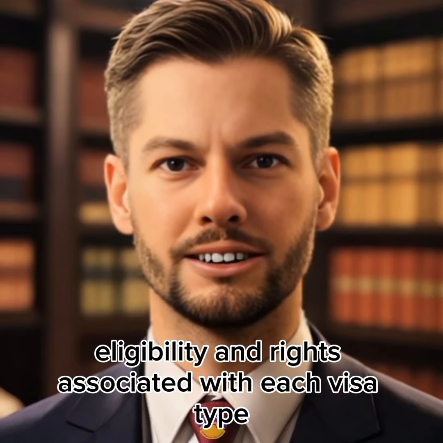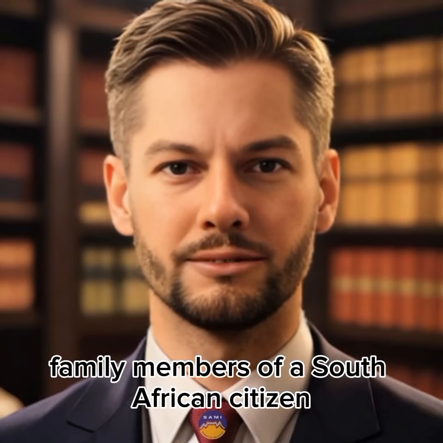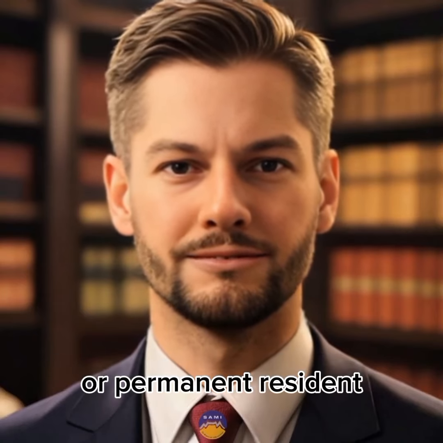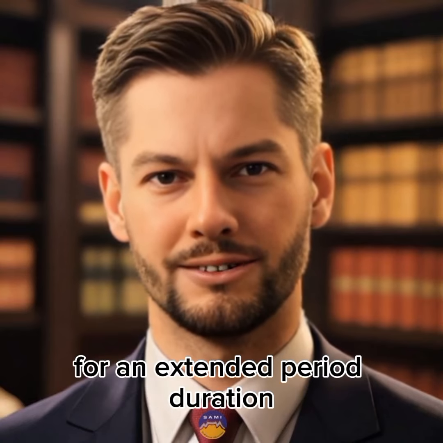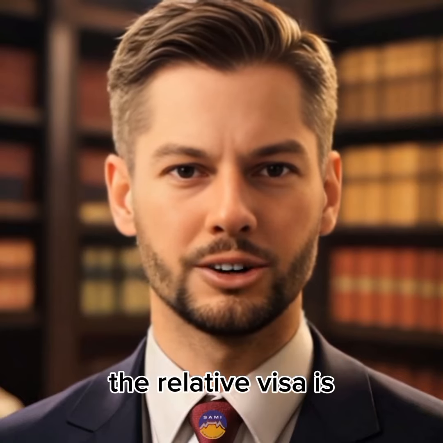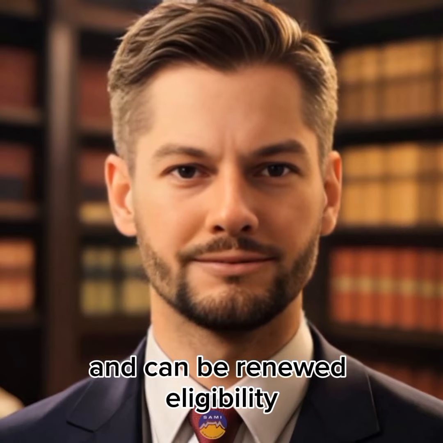Relative visa. Purpose. A relative visa is intended for foreign nationals who are immediate family members of a South African citizen or permanent resident. This visa allows them to reside in South Africa for an extended period. Duration. The relative visa is typically valid for up to 24 months and can be renewed.